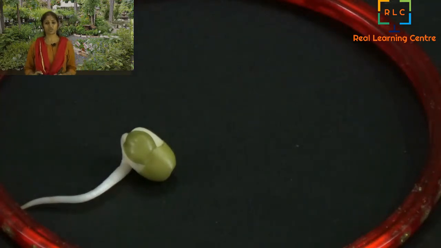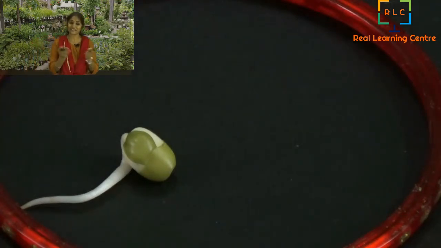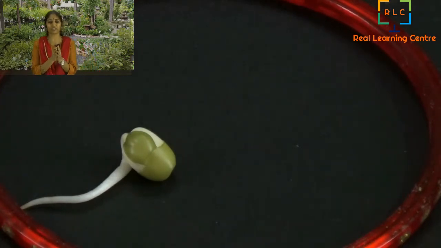Now, if I try to take out the seed coat and find out what is inside this, I see that once it breaks open, I can actually break it into two more or less equal halves. Let us try doing that. So, I have the seed here.